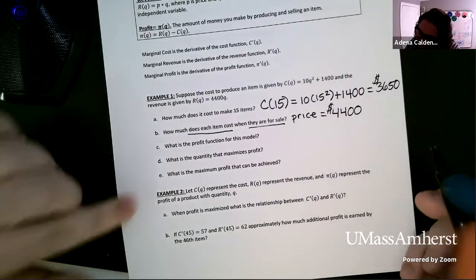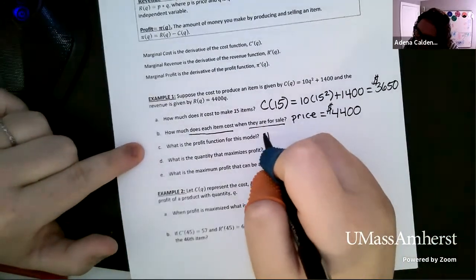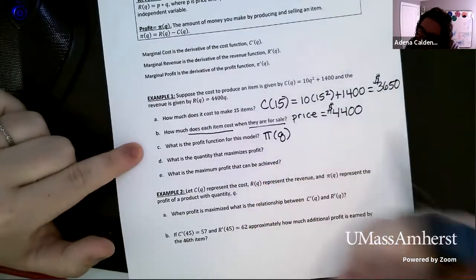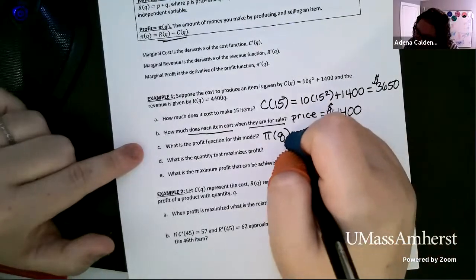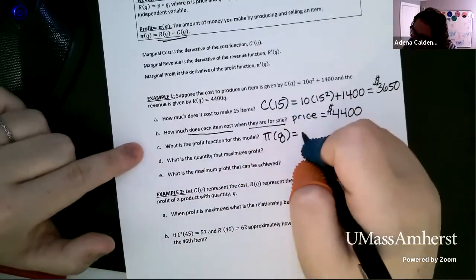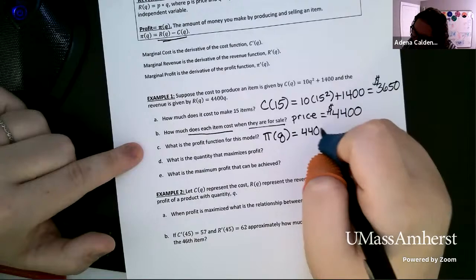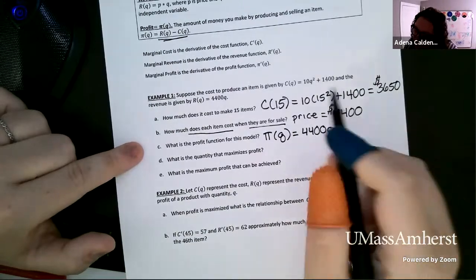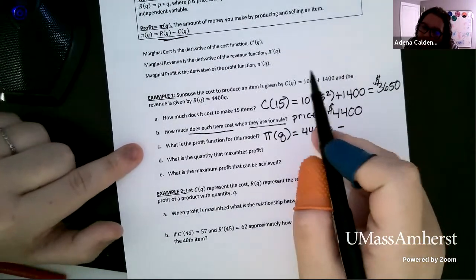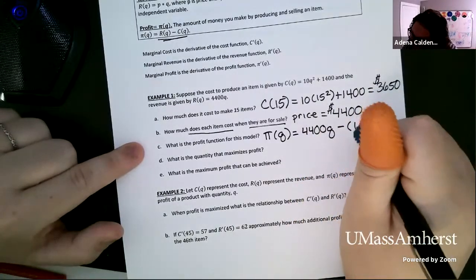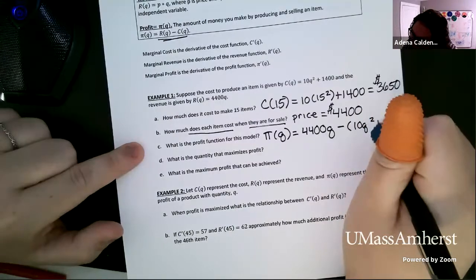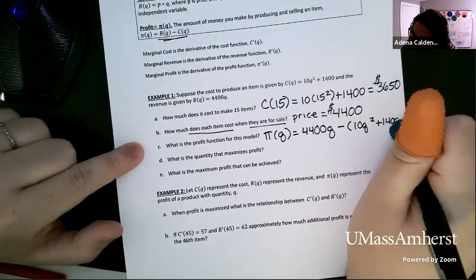Part C, what is the profit function for this model? So I want to remind you that profit from before is revenue minus cost. So we need to take our revenue function, 4,400Q, and subtract off our cost function. And I want to remind you that since cost has two terms, we need to use parentheses. So 10Q squared plus 1,400.